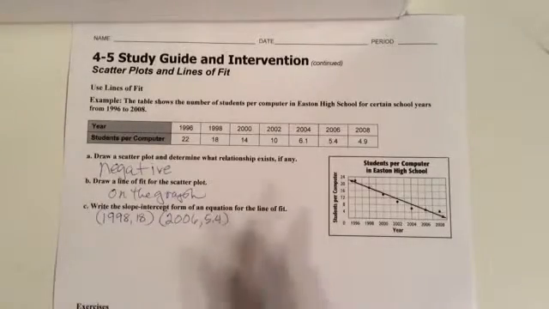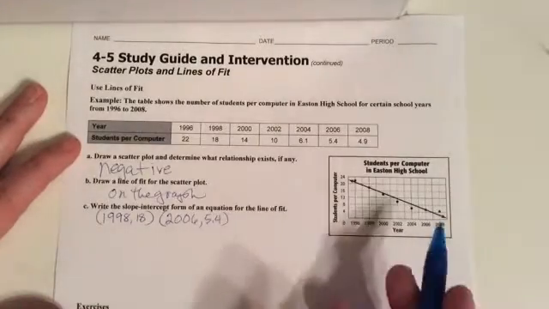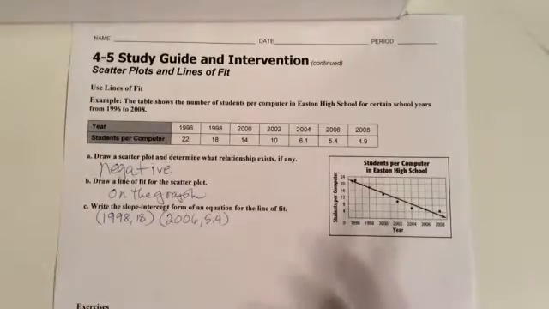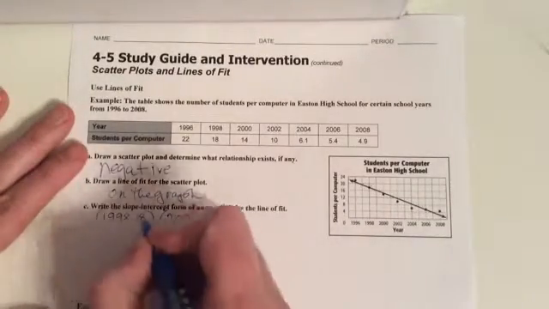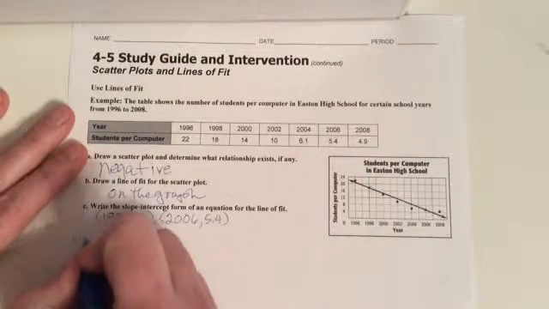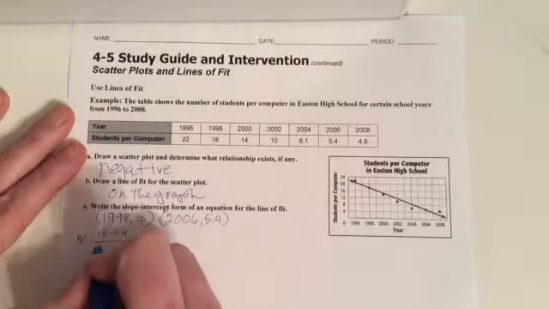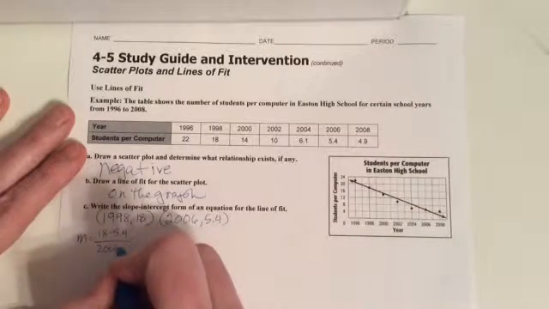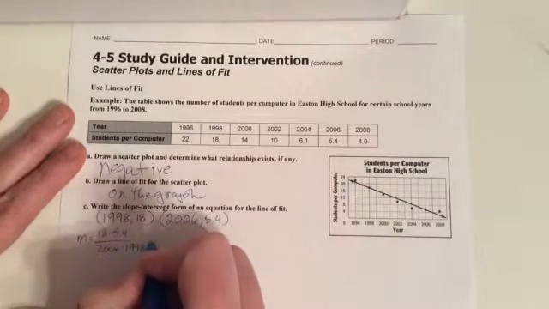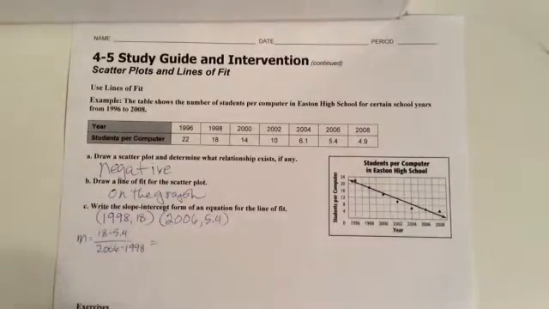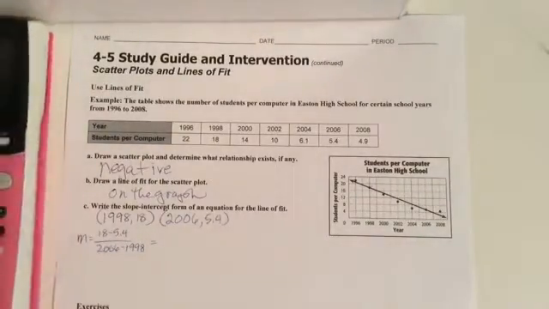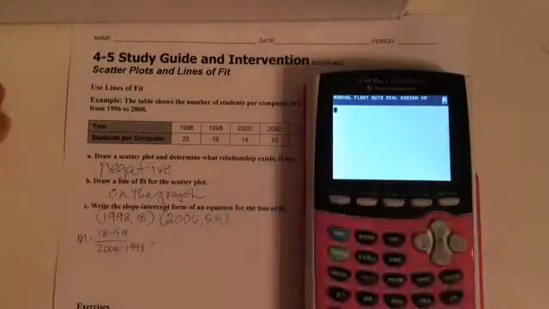So I need to find the slope of the line. I'm going to use the slope formula, y2 minus y1 over x2 minus x1. So I'm going to start with m equals 18 minus 5.4 over 2006 minus 1998. And I'm not ashamed to say this, but I am going to use a calculator to do this, because that's exactly what I expect you to do. So we're going to plug these numbers in, and I'll let you see me do that.